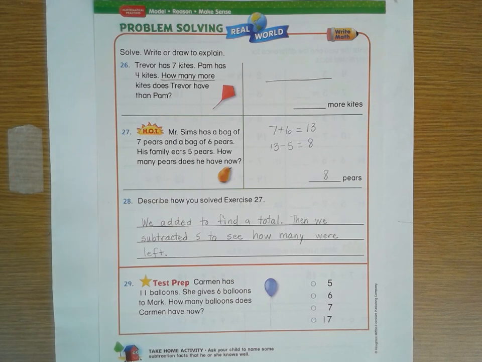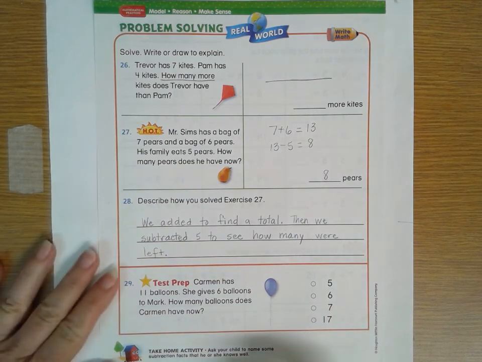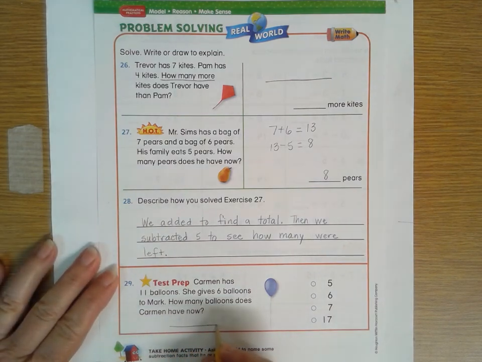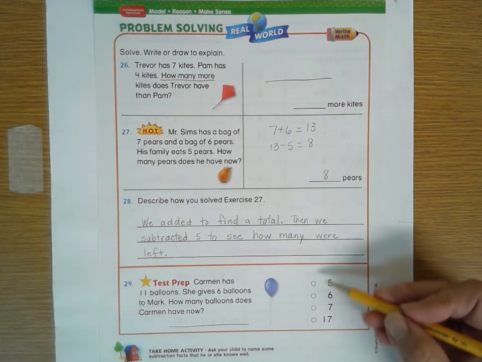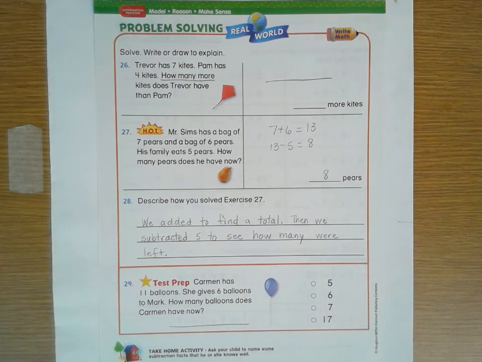Number 29, Carmen has 11 balloons. She gives 6 balloons to Mark. How many balloons does Carmen have now? You need to write a number sentence here to show me how you solve that, and then fill in the dot next to the correct answer. And when you have done all of those, you will be done with your assignment.